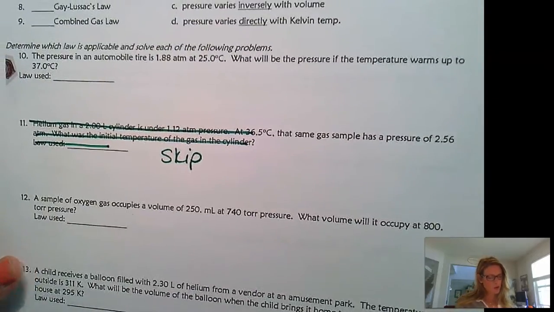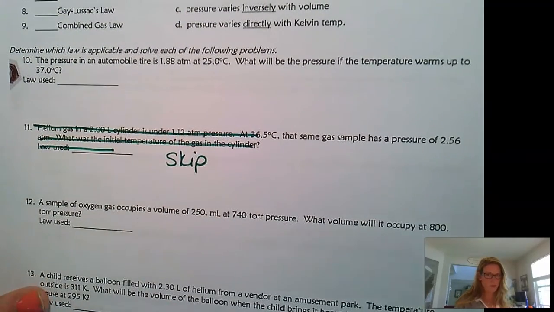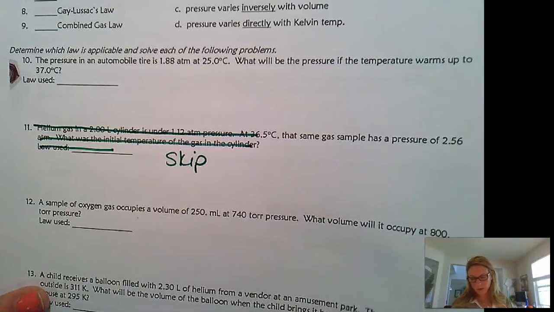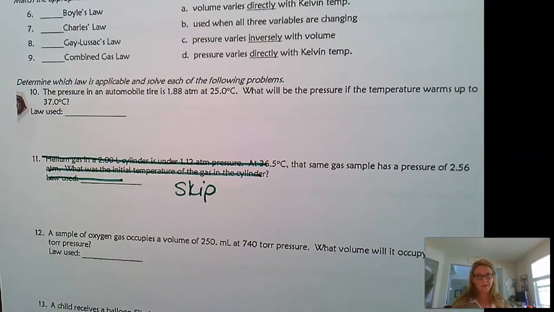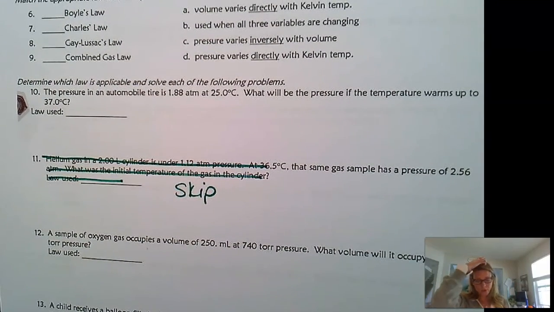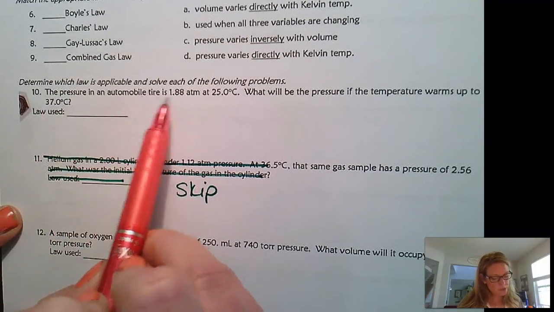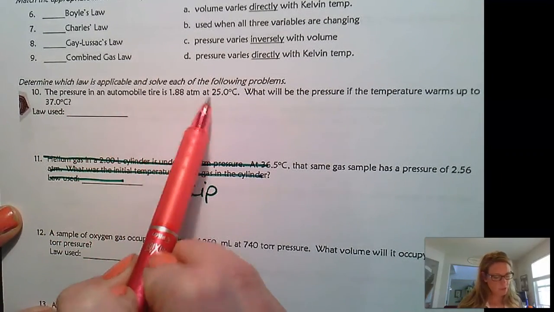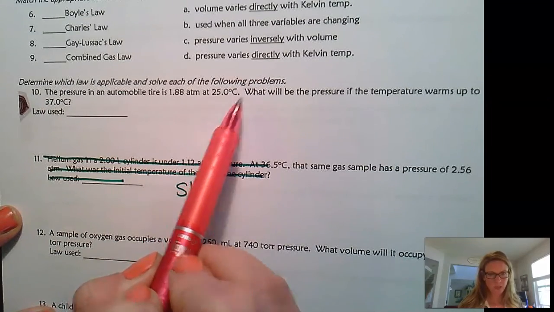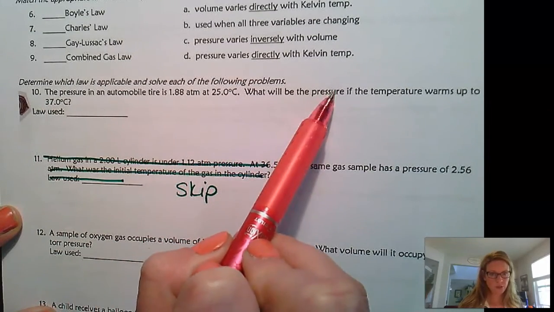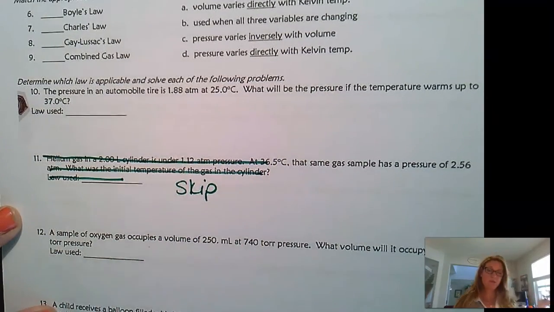I've put a few on here for you to skip, but right off the bat I want to look at number 10. These go in no particular order, but that's kind of how your quiz is going to be. For number 10, it says, the pressure in an automobile tire is 1.88 atmospheres at 25 degrees Celsius. What will be the pressure if the temperature warms up to 37 degrees Celsius?